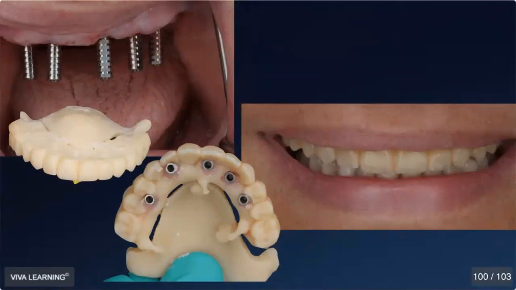You can use these techniques to create hybrid prosthetics. This is one that we 3D printed and delivered day of placement. So this patient was edentulous, had a denture, and we did the denture dual scan. And from that, we were able to plan a surgical guide, place implants, and put temporary abutments on the same day.